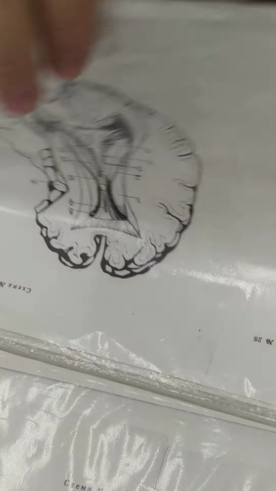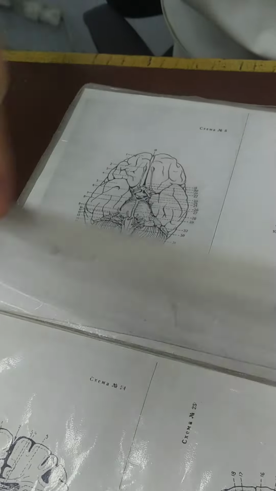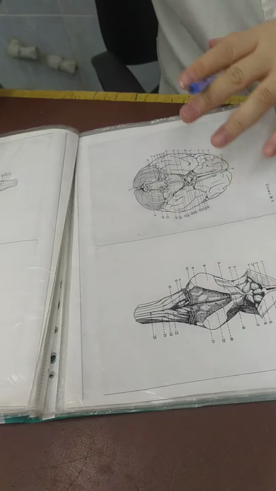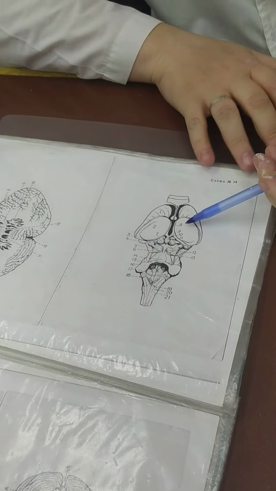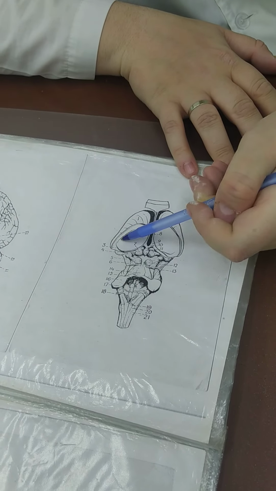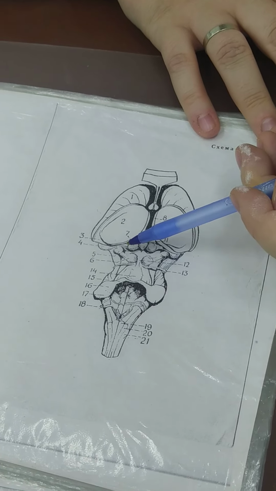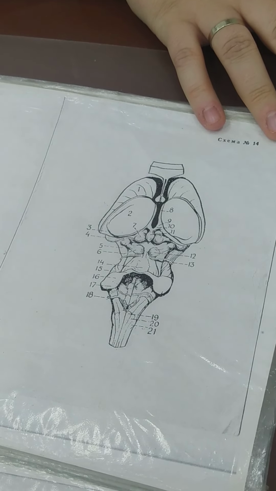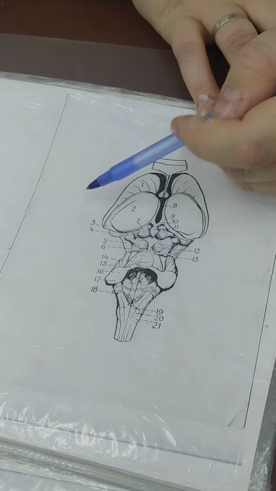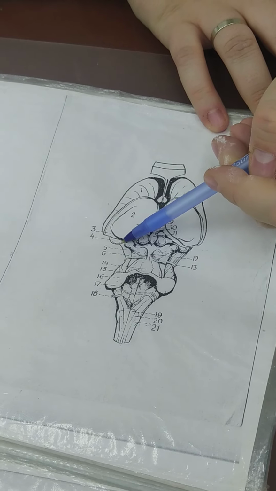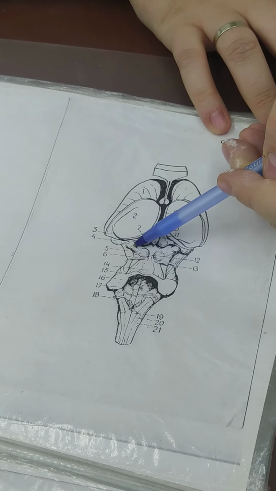So dorsally to the thalamus, there will be a couple of structures. Again, in this picture, here we have thalamus, 1, 2. And behind the pulvinar of the thalamus, there will be 2 pairs of geniculate bodies. Here are our lateral geniculate bodies, here are medial geniculate bodies.